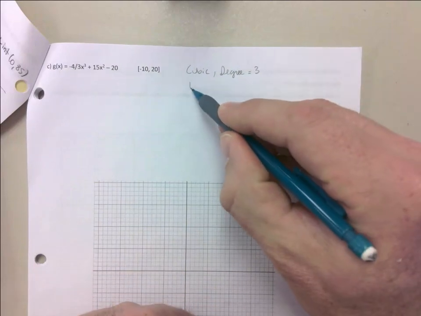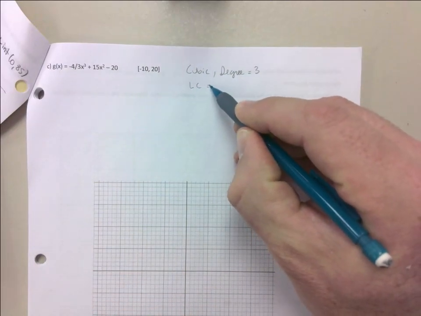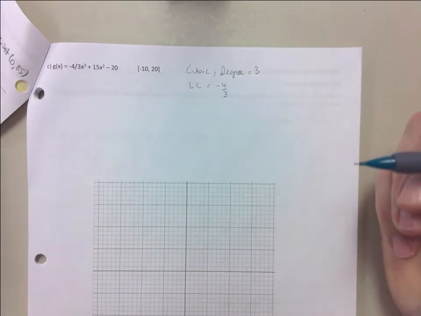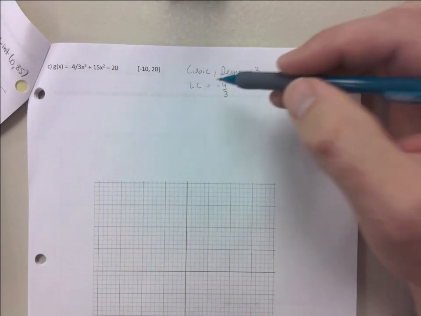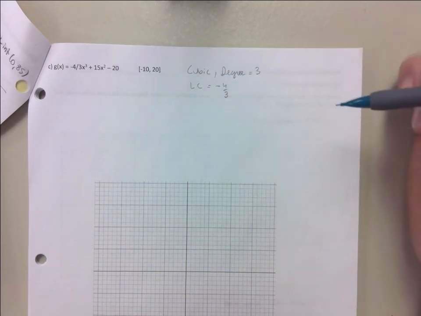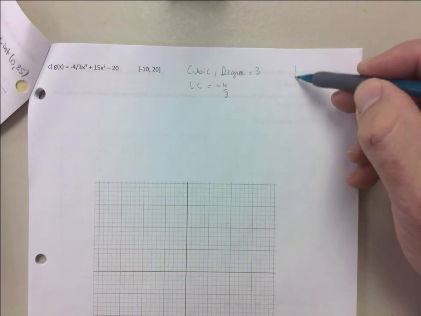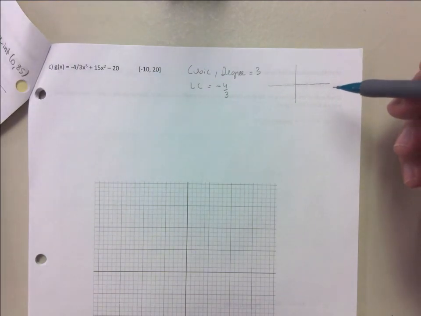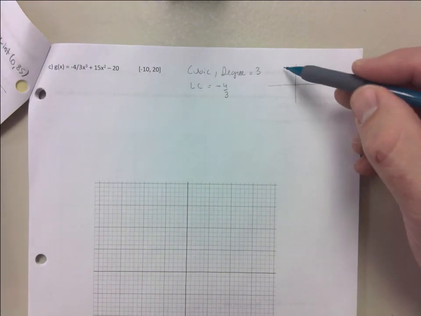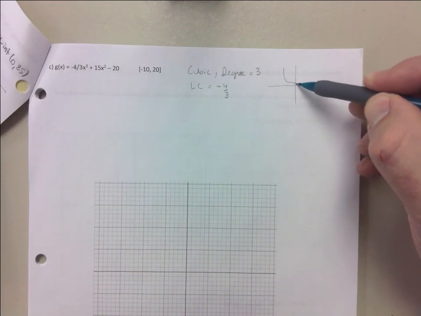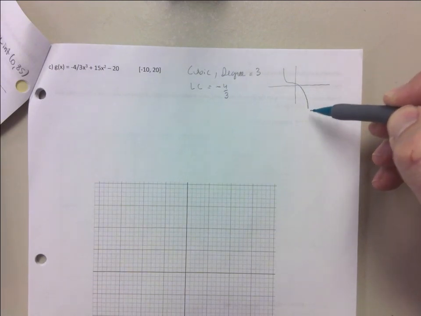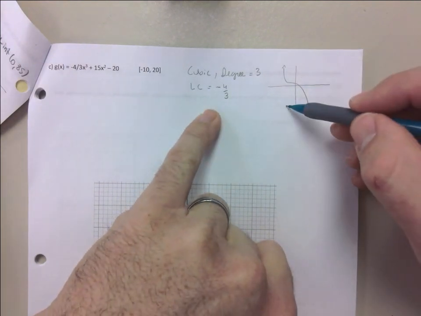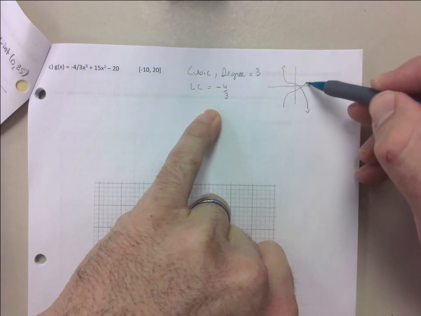What is the leading coefficient? The leading coefficient is -4/3. The fact that it's negative is what I'm interested in. In general, what do we know about a cubic function? The standard look of it is this. It looks like that. Okay? Or it could look like this. It could go up like that.